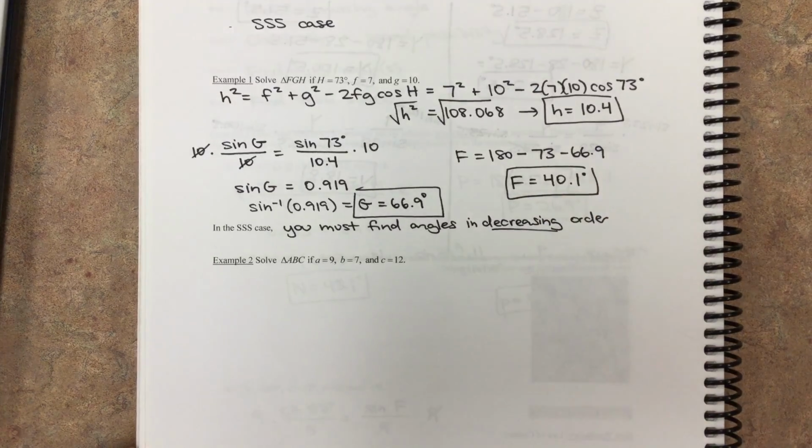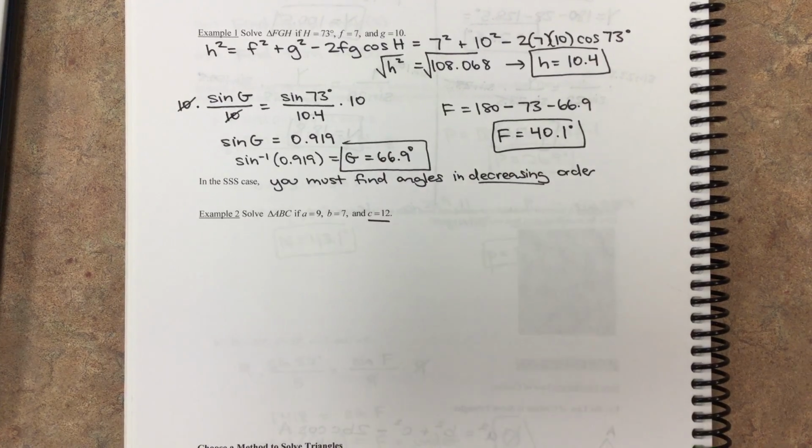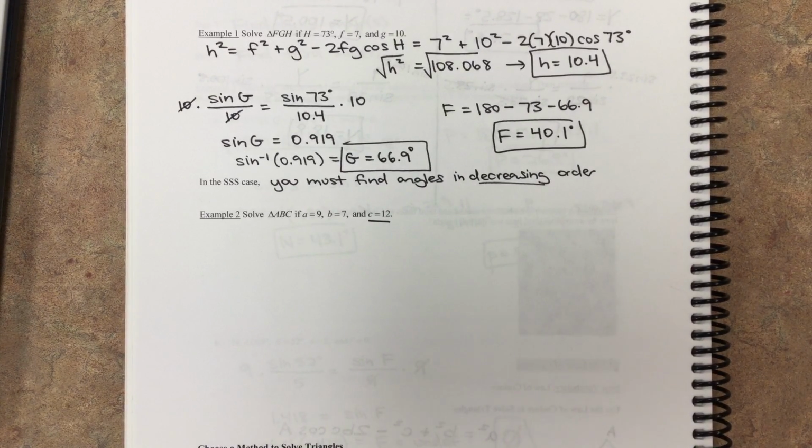So that's super important, otherwise it could throw you all off. Make sure you start with the one that you know is going to be the biggest, then the medium one, then the small one. All right, so if we look at the sides, side C is the biggest, which means angle C is going to be the biggest.